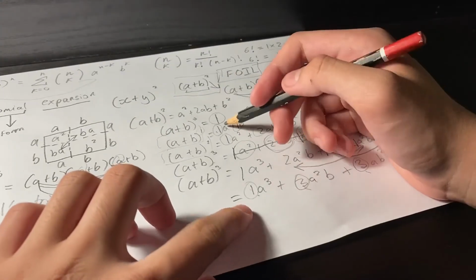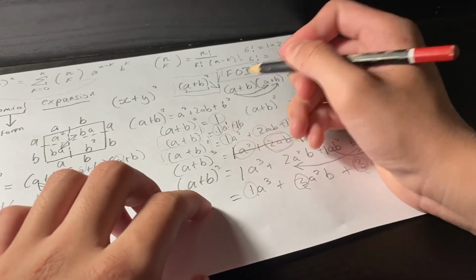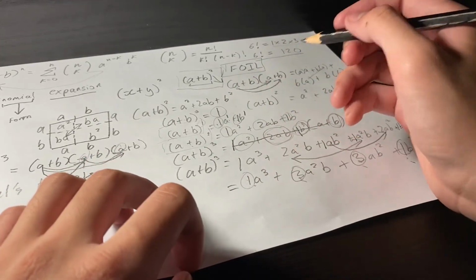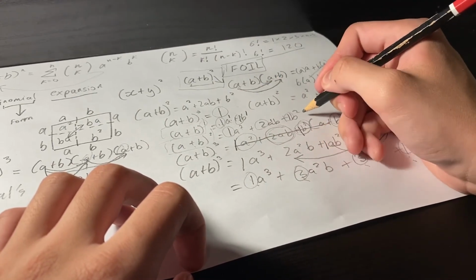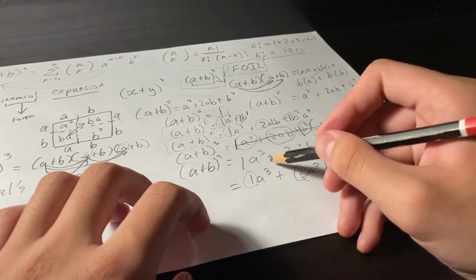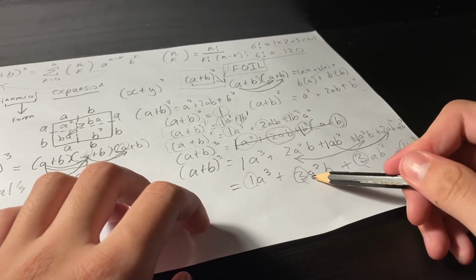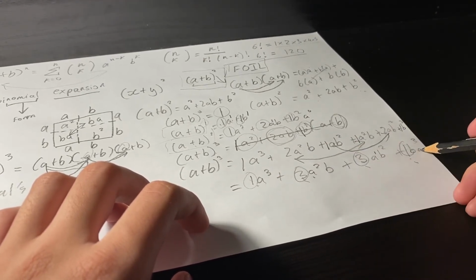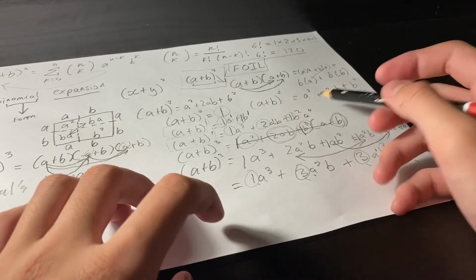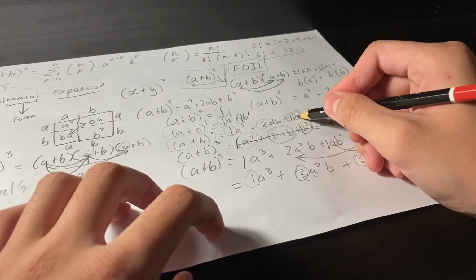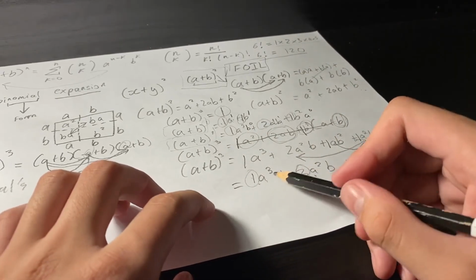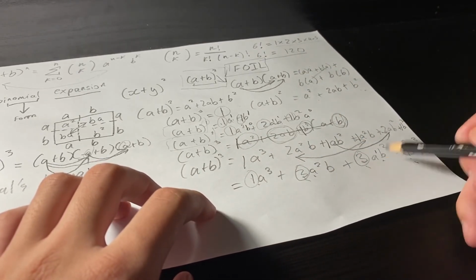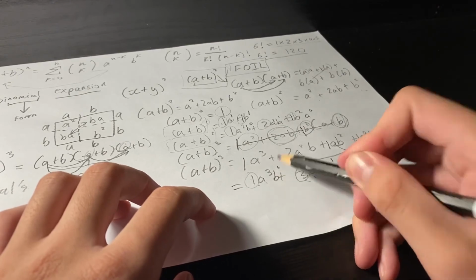From this pattern right here, it's just a to the 1 and then a to the 2, 1, a to the 0. And then here is a cubed, a squared, a to the 1, a to the 0. The same thing goes with b: b squared, b to the 1, b to the 0. b cubed, b squared, b to the 1, b to the 0.